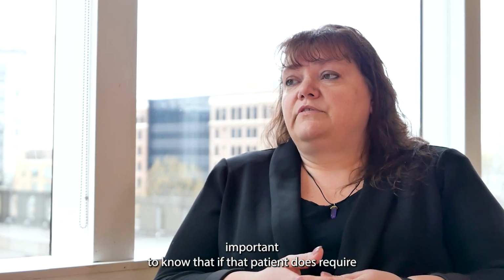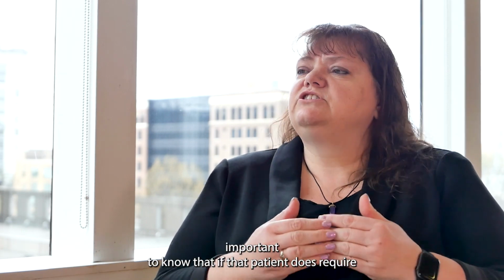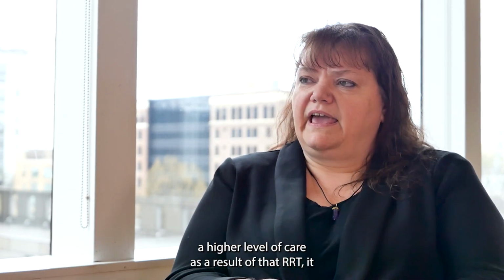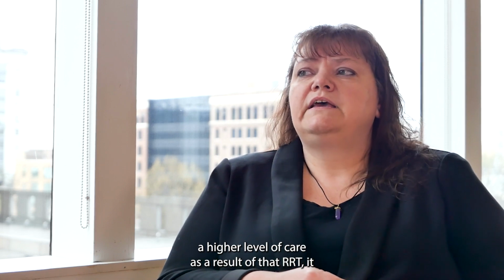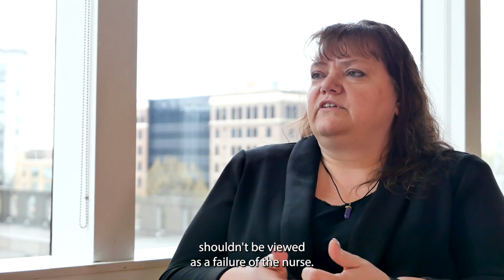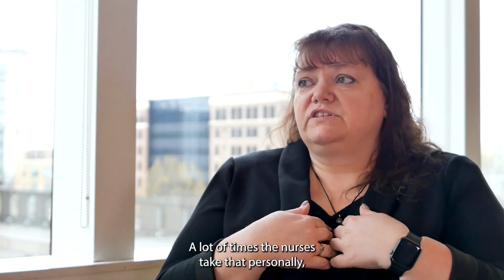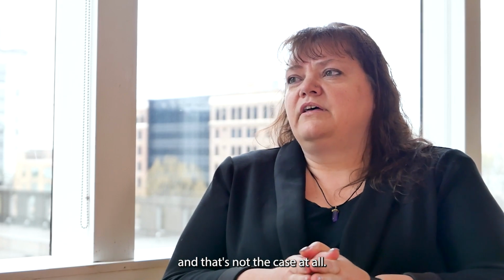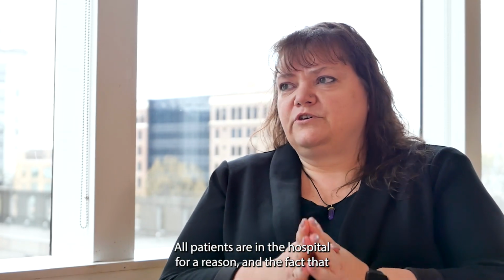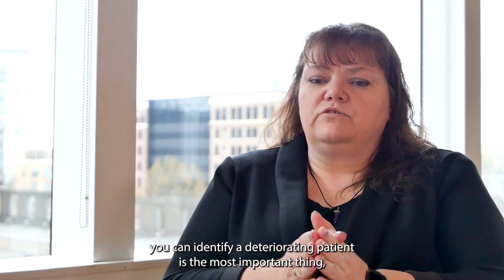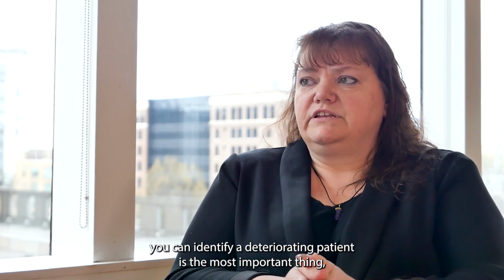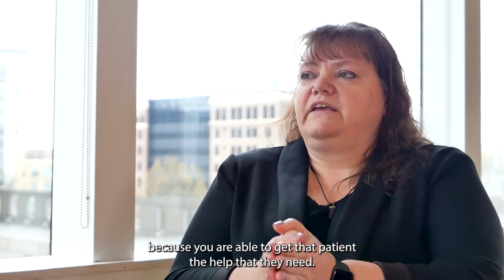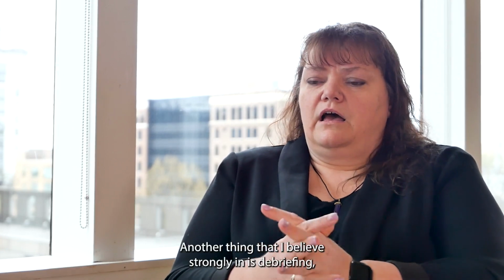It's also important to know that if that patient does require a higher level of care as a result of that RRT, it shouldn't be viewed as a failure of the nurse. A lot of times the nurses take that personally, that they didn't take good enough care of their patients, and that's not the case at all. All patients are in the hospital for a reason, and the fact that you can identify a deteriorating patient is the most important thing because you are able to get that patient the help that they need.